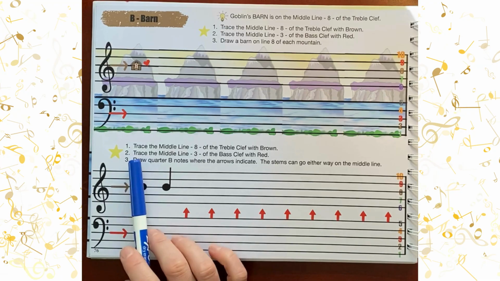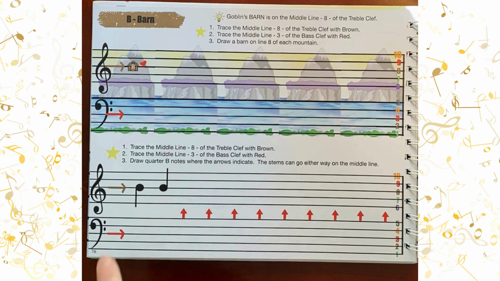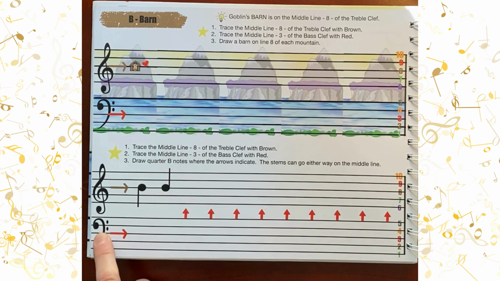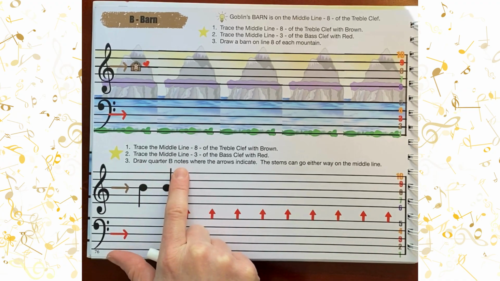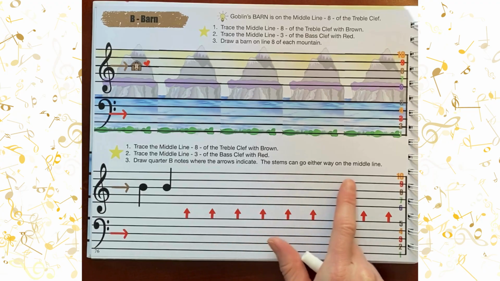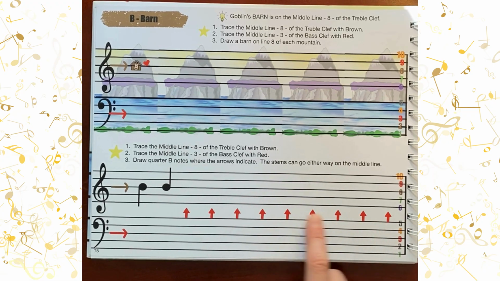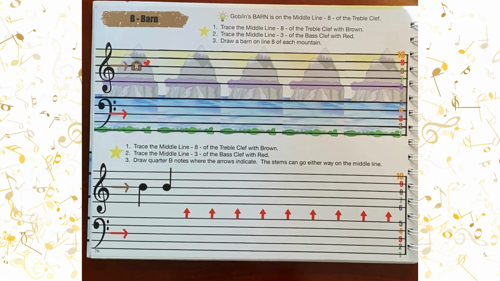Then at the bottom, you're doing kind of the same thing. It says trace the middle line of the treble clef with brown. So go ahead and trace that middle line with brown. Trace the middle line of the bass clef with red. And then it says draw quarter note Bs where the arrows indicate. The stems can go either way on the middle line. So you're just drawing more Bs, a whole bunch of them where these arrows are. And you can put the notes up or down, and they're quarter notes, so make sure you fill them in. Okay, you can go ahead and pause the video and do this page.